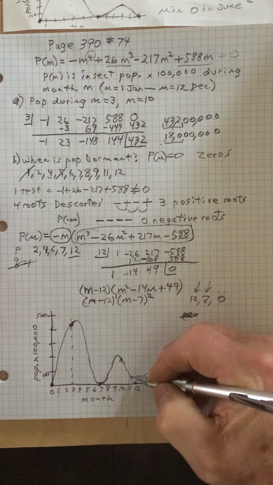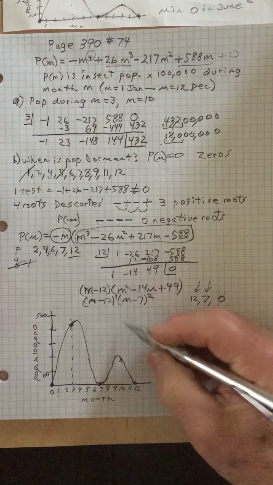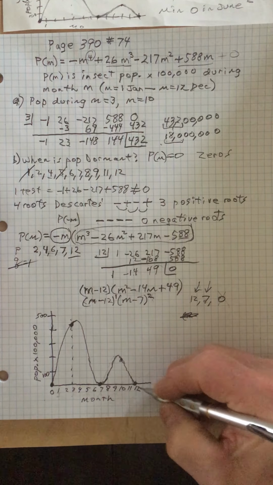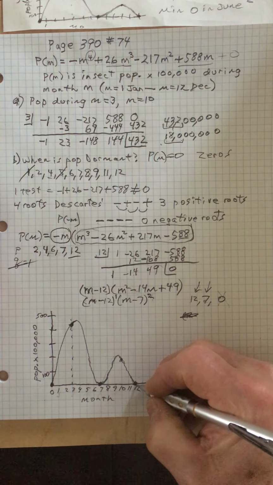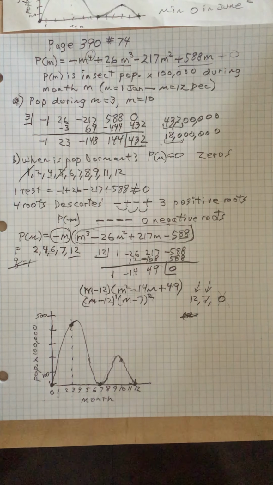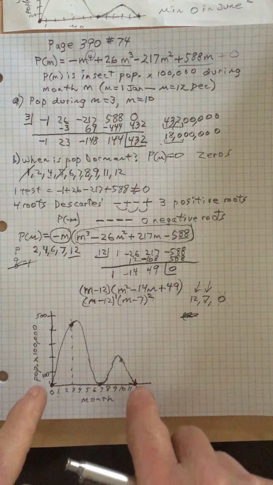And then for this one, I would go through at 12, but since this is a real world problem, we're not going to continue it on. But if you looked at the end behavior on this, which we didn't do, you would find out that it's down, down. You can check that later if you want. But in this particular problem, if we weren't talking real world stuff, like you can't have a negative population and you can't have a negative month, these curves would continue to go down, but we have to stop in quadrant 1.